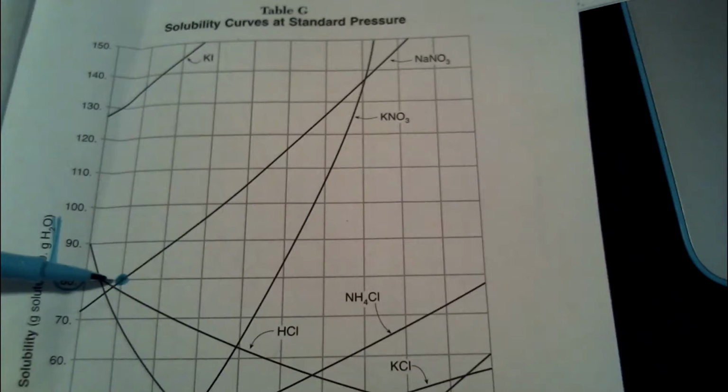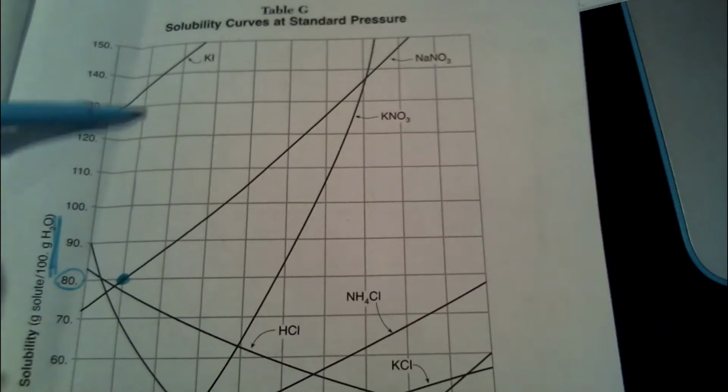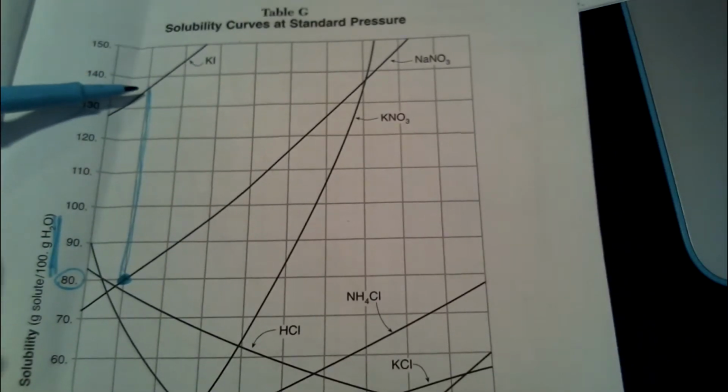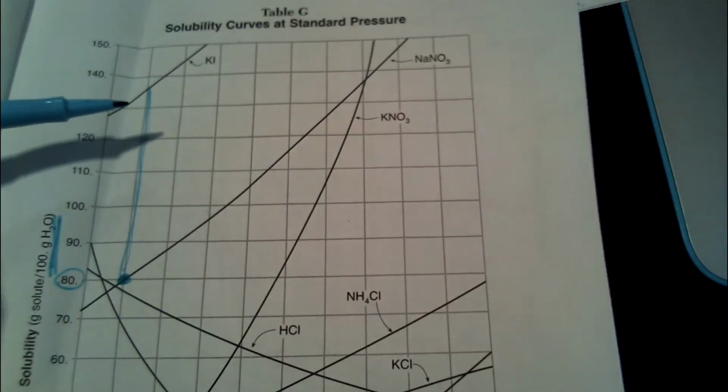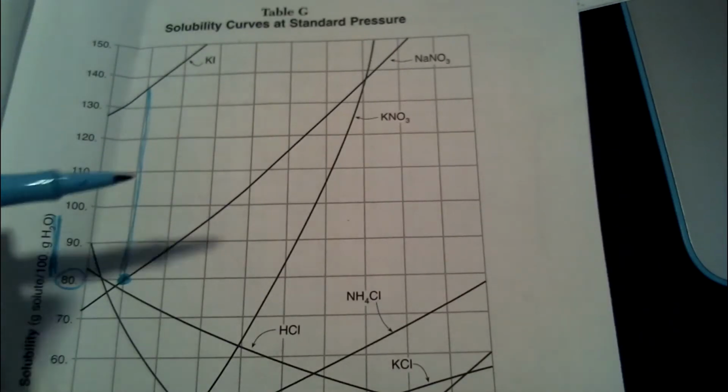If I put in 80 grams of KI in water, then I could still add more salt, until this much salt actually, until the KI is saturated. Now, over the line is not necessarily supersaturated. Here's how it works.